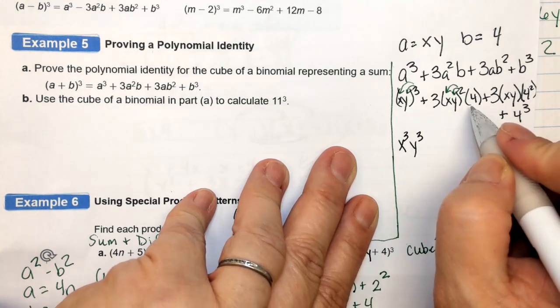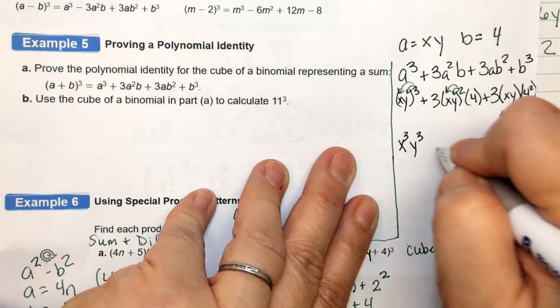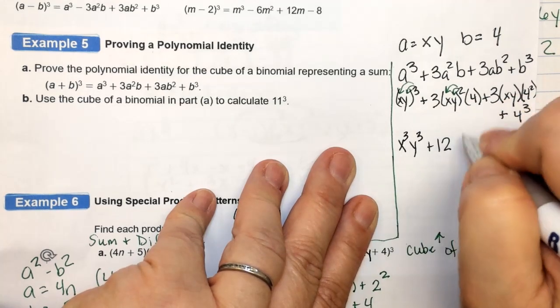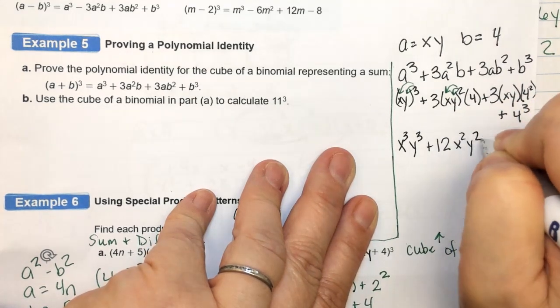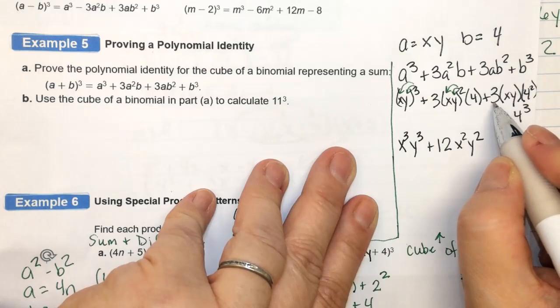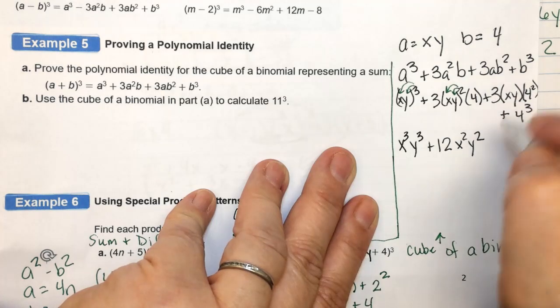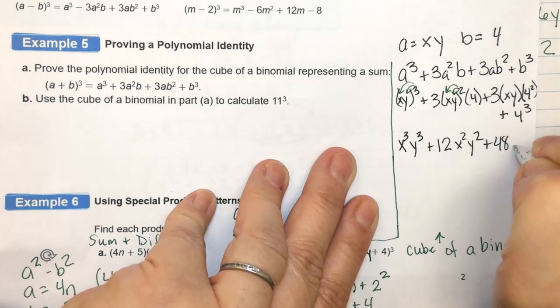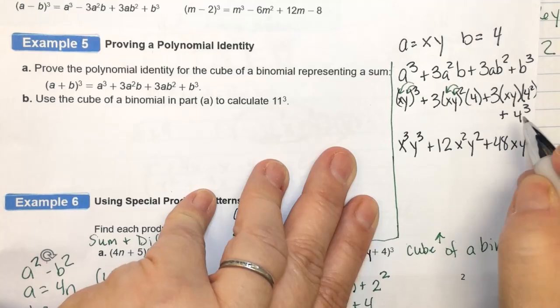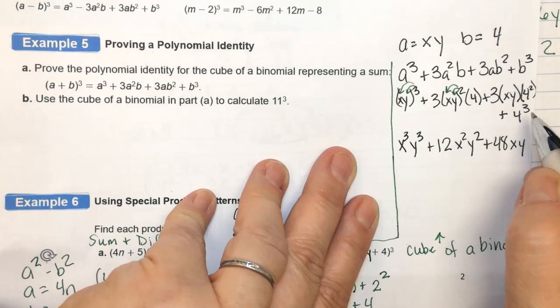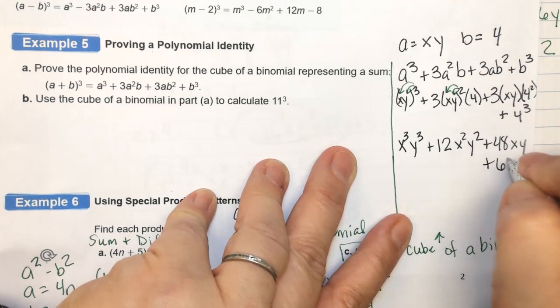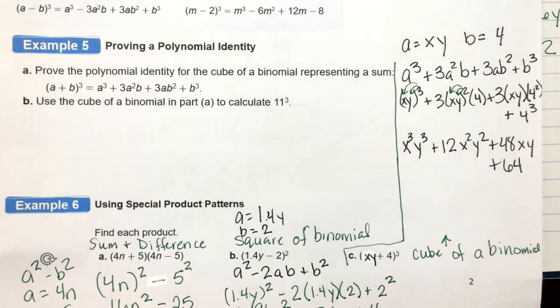I'm going to go ahead and multiply the number parts out. 3 times 4 gives me 12, so I got plus 12 x squared y squared. Then I'm going to do the number parts again. I know 4 squared is 16. 16 times 3 is 48. So I got 48xy. And then 4 cubed. 4 times 4 times 4 gives me 64. I apologize for running out of room right there.